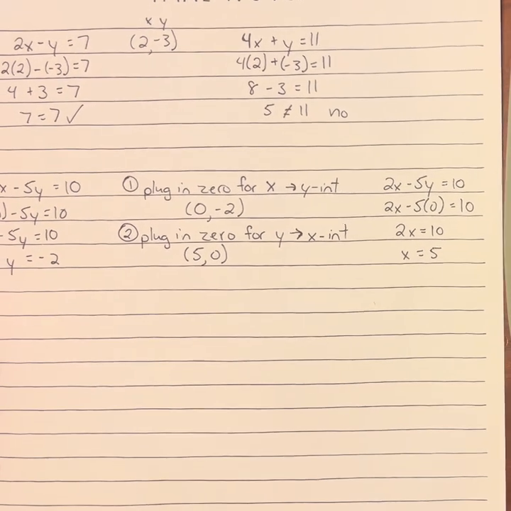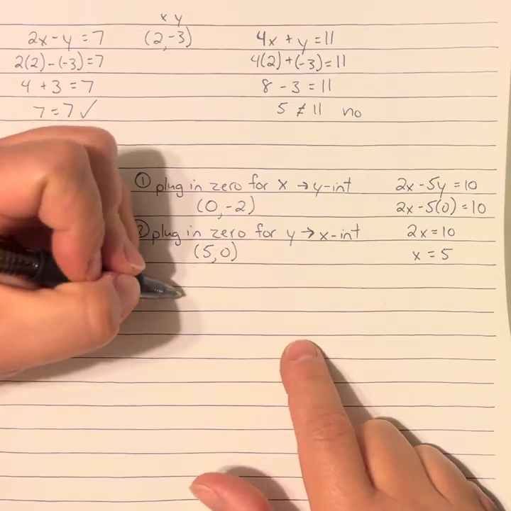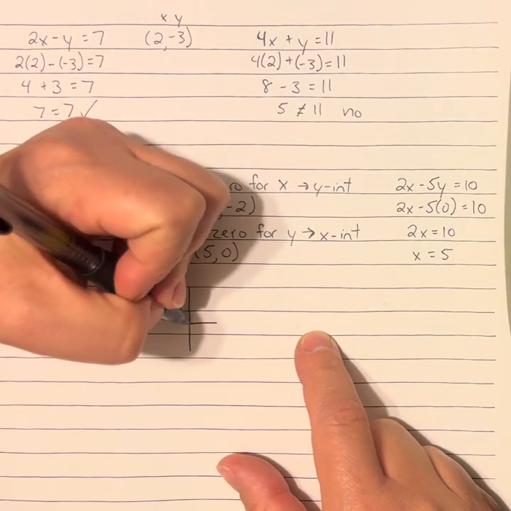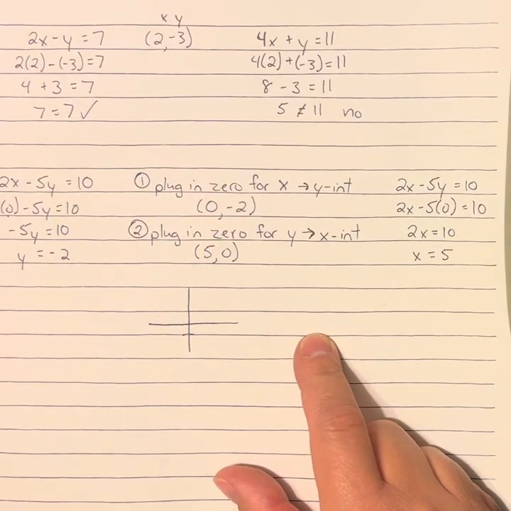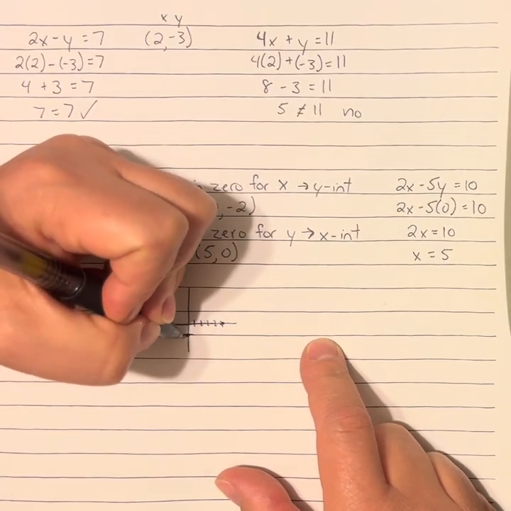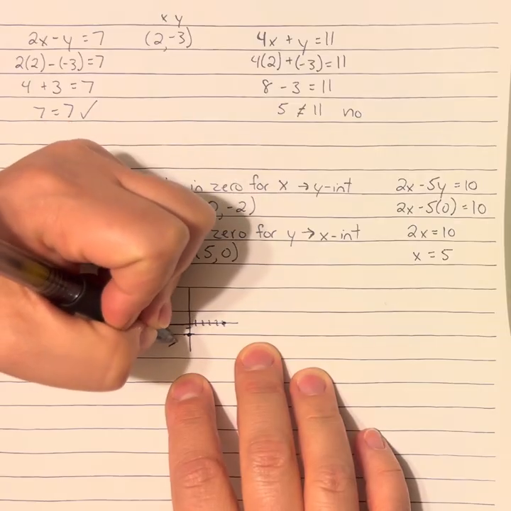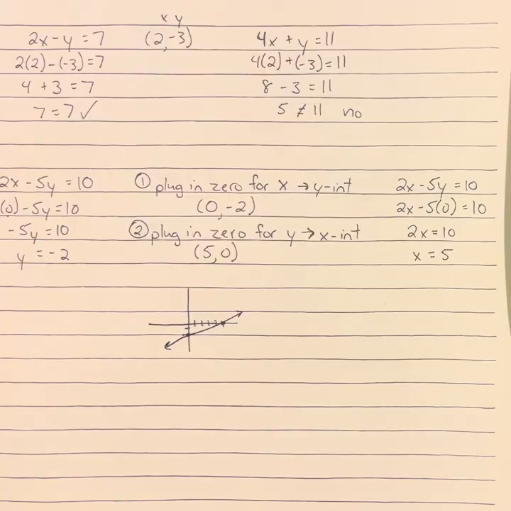And then if a question asks you to graph using the x and y intercepts, well, you found those 2 points. So now you can make yourself a lovely graph here. So we've got (0, -2), and (5, 0). And so that would be our sketch of that line using the intercepts. Now, if this is on the computer, that's really nice because you can just do the 2 dots and then connect them and not worry about if you're making a straight line or not. We'll do one more example of that.